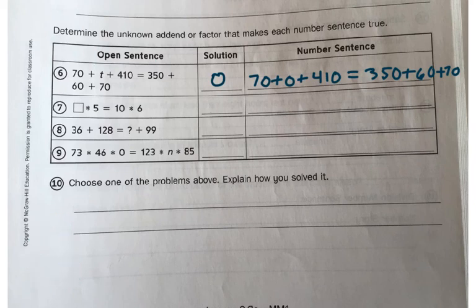Writing on your white sheet, go ahead. Some number times 5 is the same thing as 10 times 6. So what I want to do is solve what is 10 times 6. Well, it's 60, so put that right over there so you don't forget. So now I say, what number times 5 would give me 60? So I'm going to look at my multiplication fact.